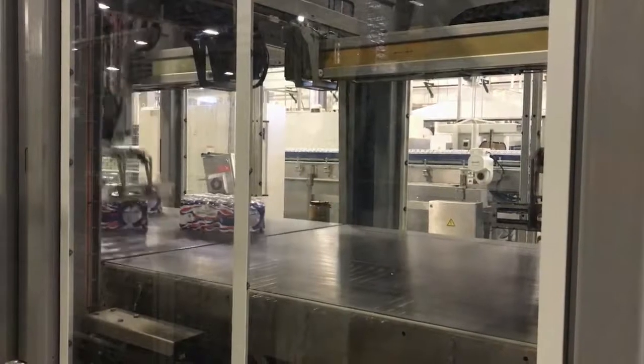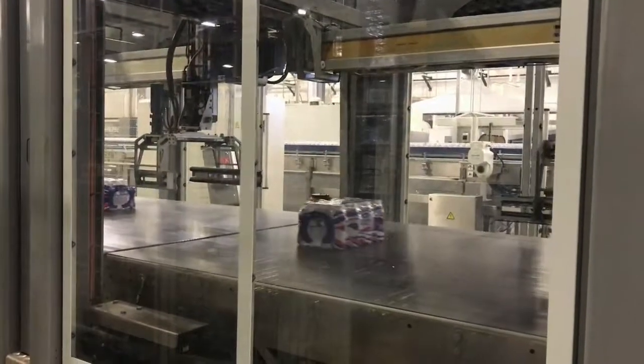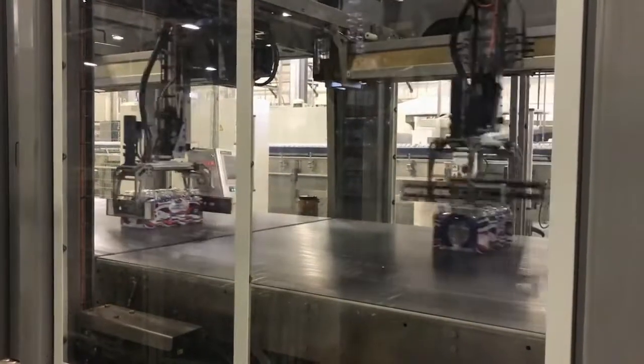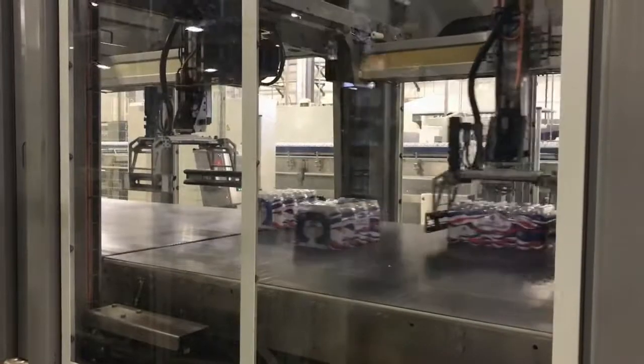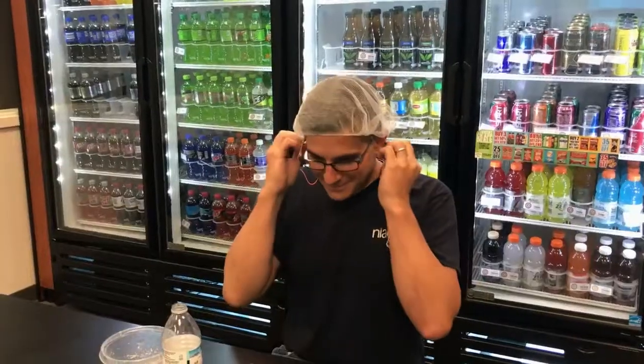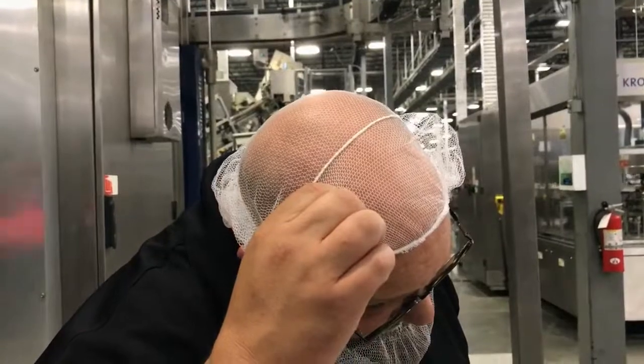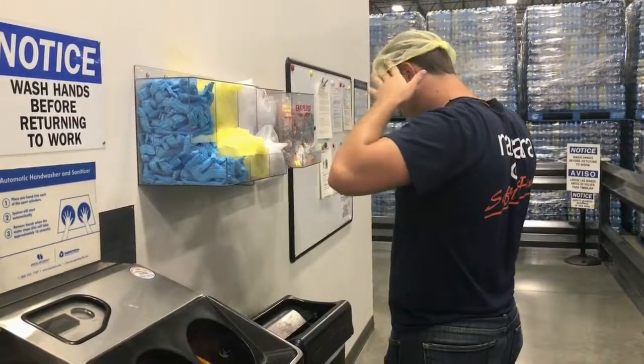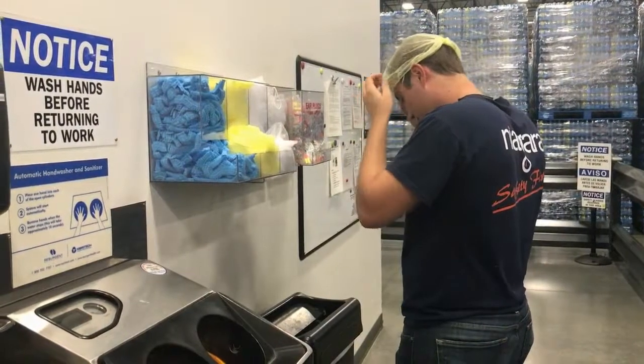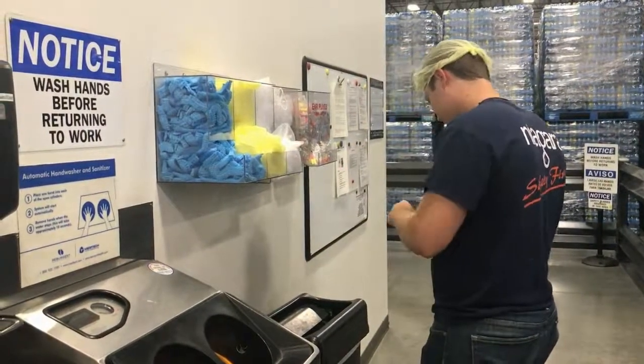Personal protective equipment, or PPE, is for the protection of our product and our employees. Everyone who steps foot on the production floor is required to wear ear protection, safety or prescription glasses, and a hairnet, even if you have no hair. Full-time employees wear white hairnets. New hires wear yellow hairnets until 90 days after they've started work, and visitors wear blue hairnets.